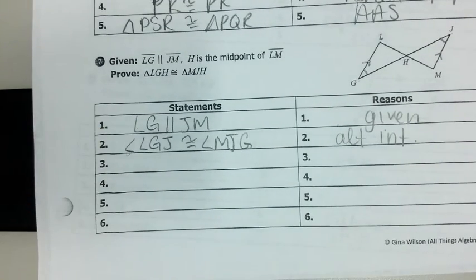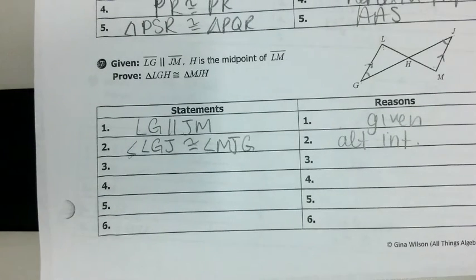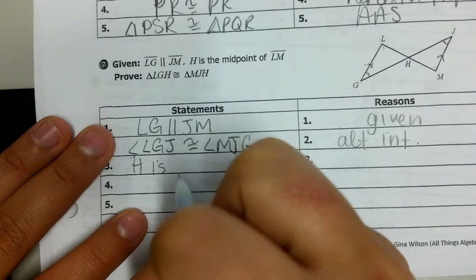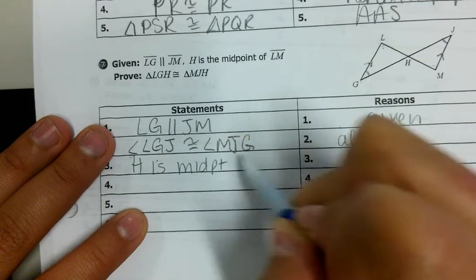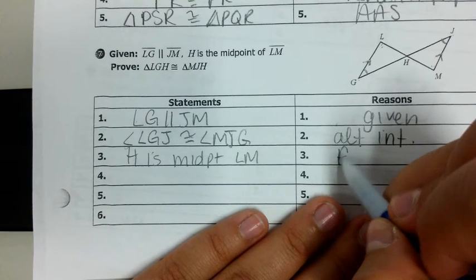Now, this one was tricky because you could have also identified these angles, but there's like multiple ways of proving triangles are congruent. So it's still going to lead you to the same conclusion, but I'll show you. H is midpoint of LM. That is given.